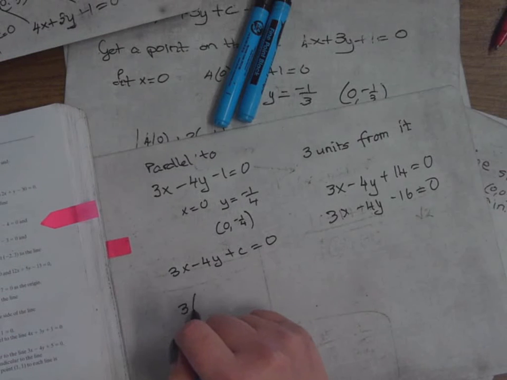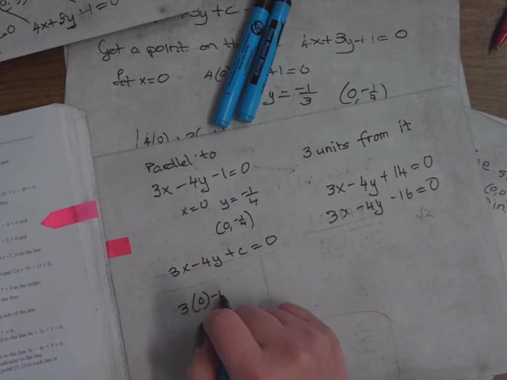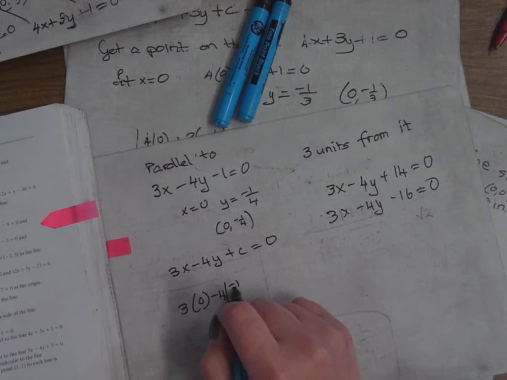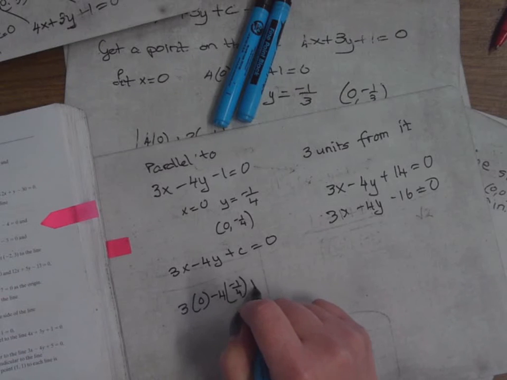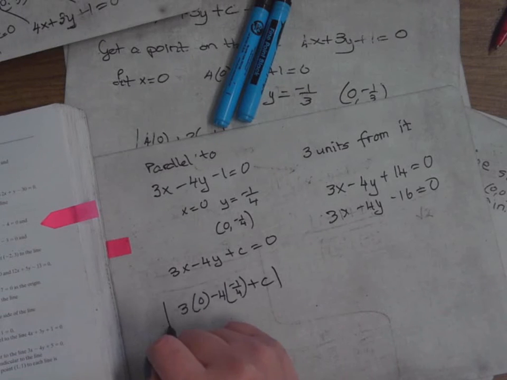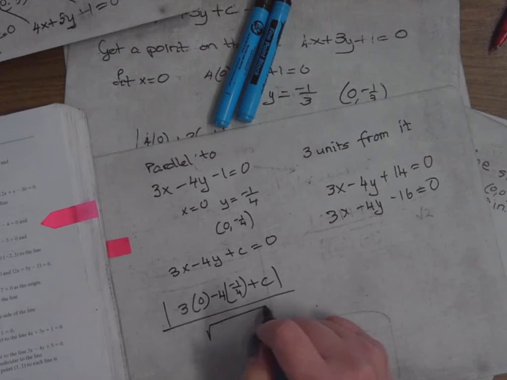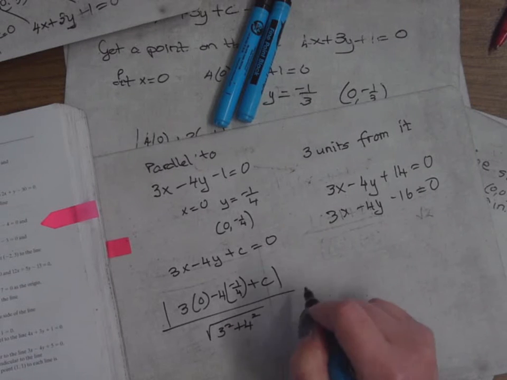So 3 times 0 minus 4 times minus a quarter plus c, positive value of that, all over the square root of 3 squared plus 4 squared. And the answer is 3.